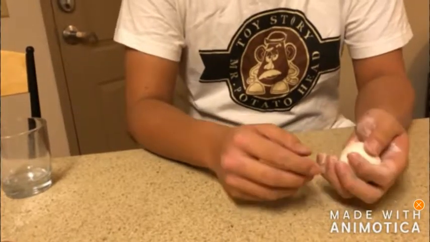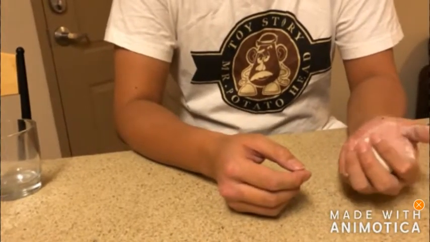So hi fellas, I'm going to show you guys the forming and shaping processes.